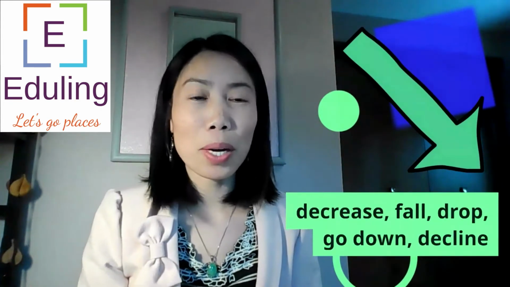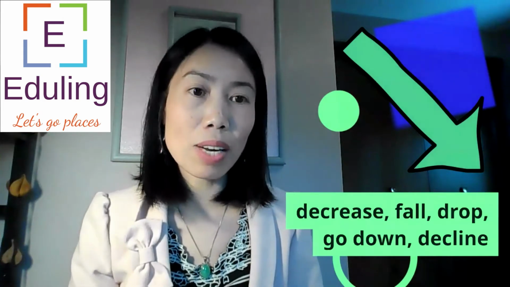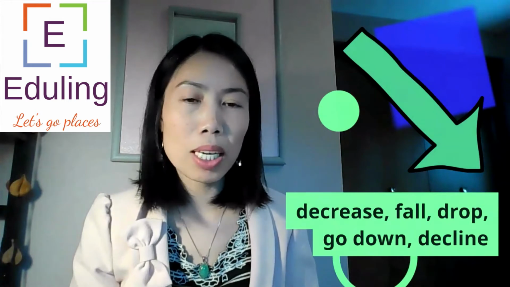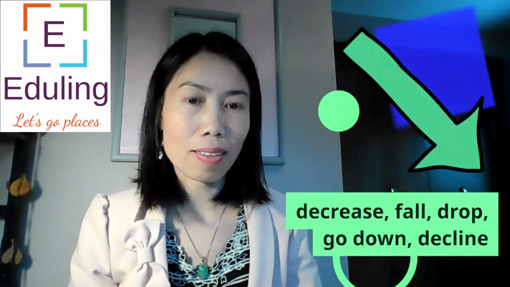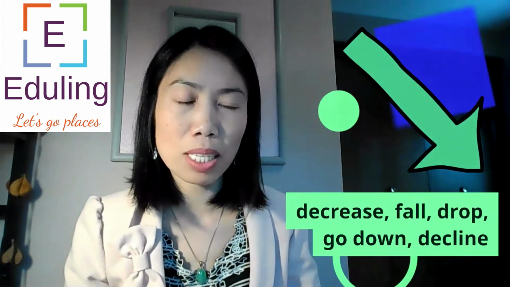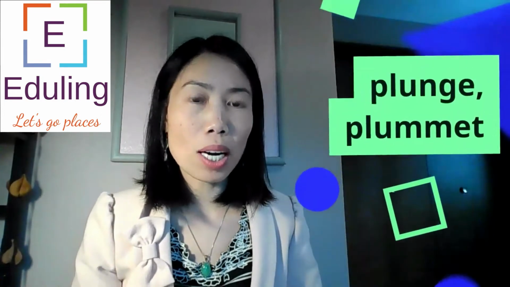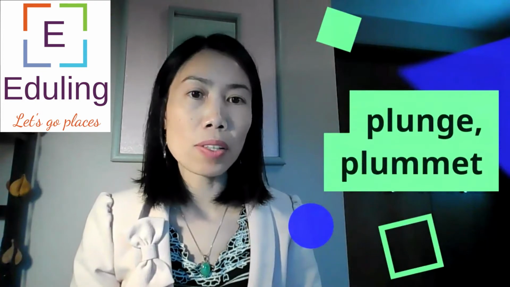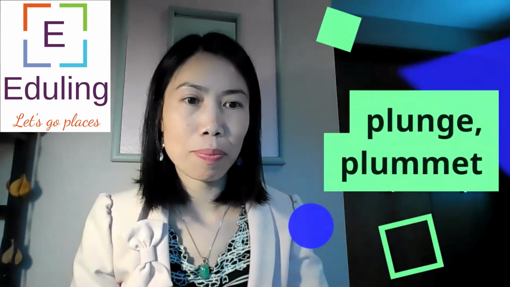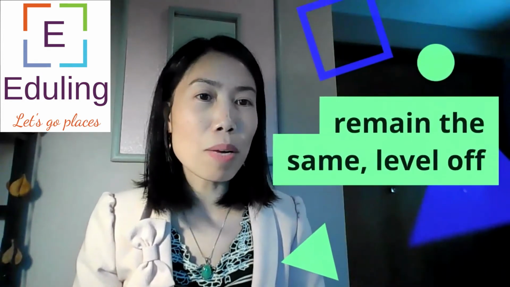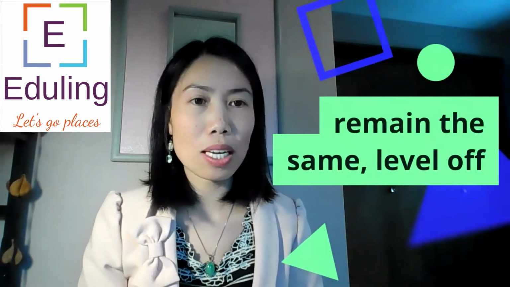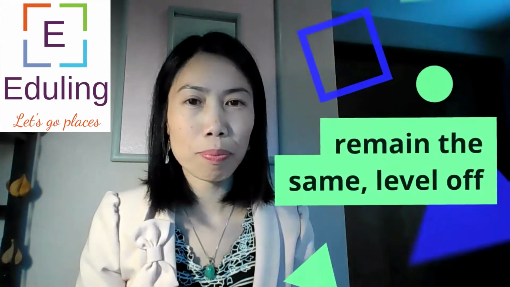On the other hand, when you want to describe a decrease, you can use verbs like decrease, fall, drop, go down, or decline. These are, again, general verbs that you can use. But if you want to describe a big decrease, then you can use a verb like plunge or plummet. If something remains the same, you can use the phrase remain the same, or you can use level off.